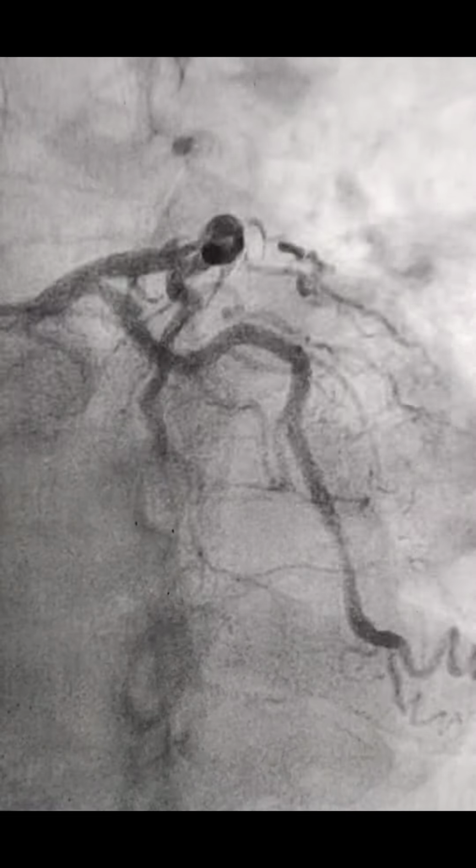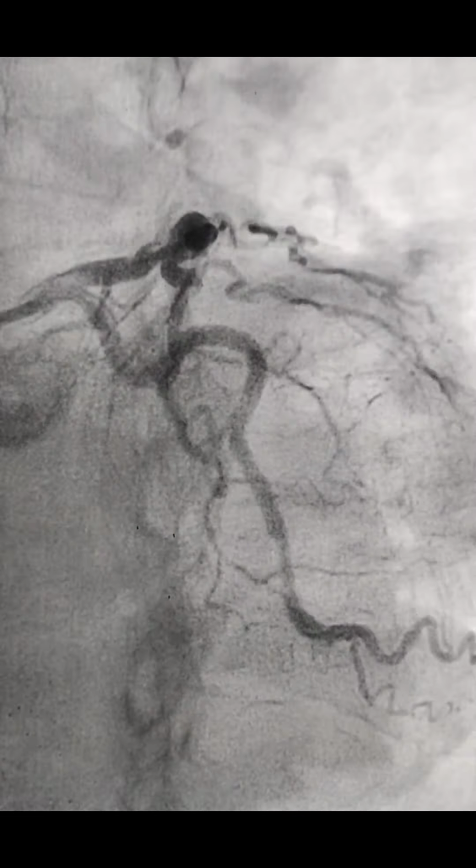This is a 70 year old male, known case of diabetes, hypertension, and ischemic stroke 10 years back. Now presented with CAD, ACS, NSTEMI, troponin T was 30,000, with normal LV function.